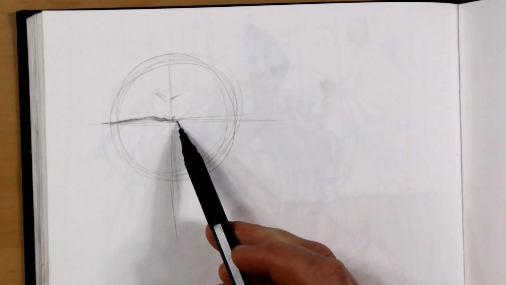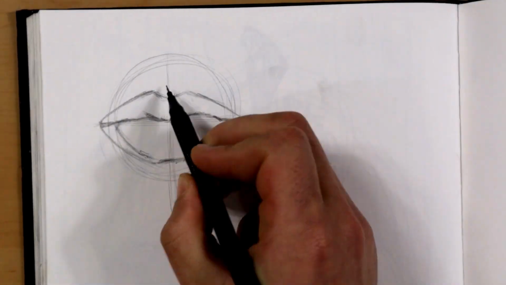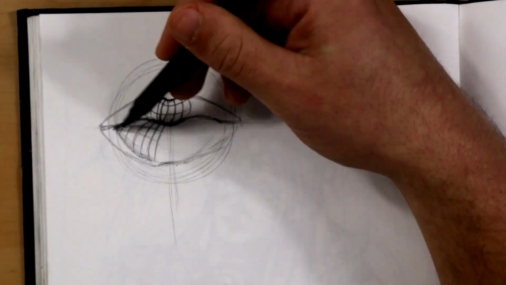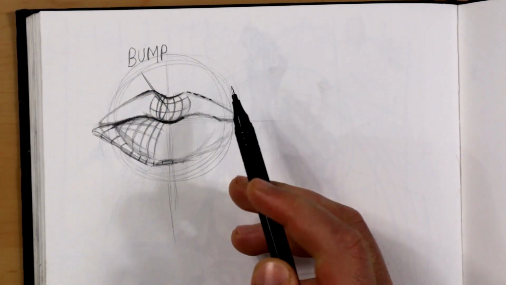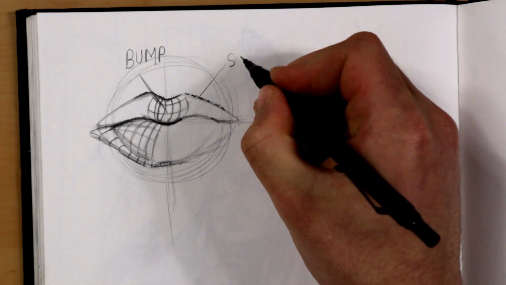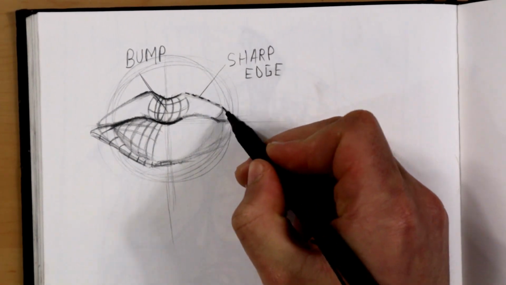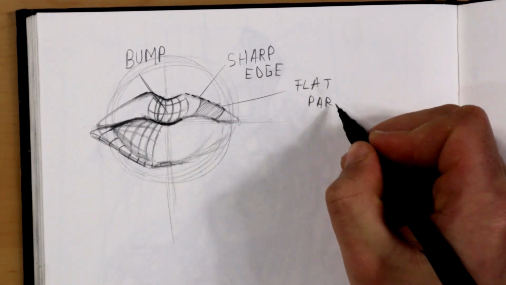Realistic lips can be challenging to draw because they contain a variety of complex shapes and transitions. There are areas that bulge, such as the upper and lower lips, and a subtle ridge that defines the transition between the lower lip and the chin. The Cupid's bow stands out with its sharp contours, while the areas near the corners of the mouth tend to flatten.